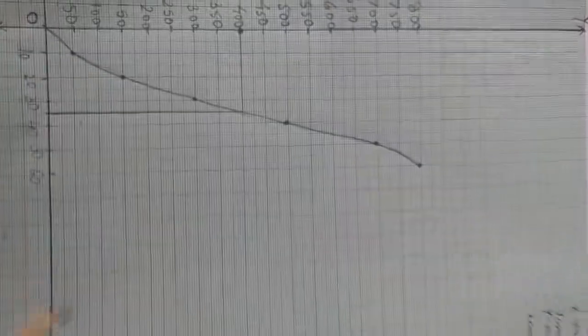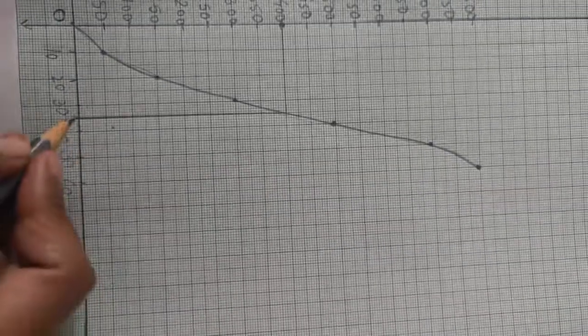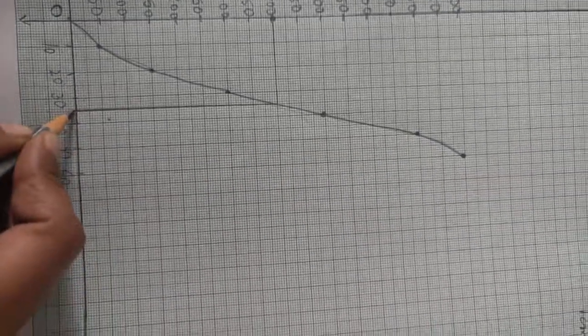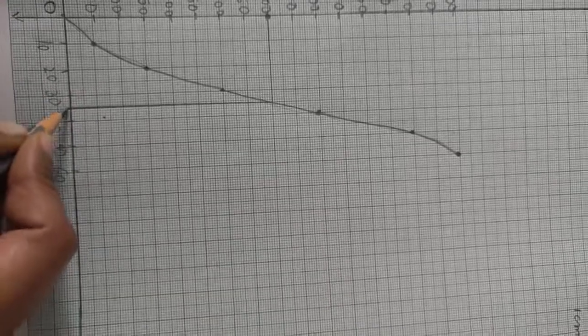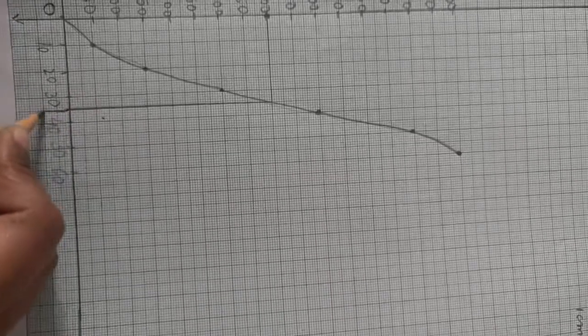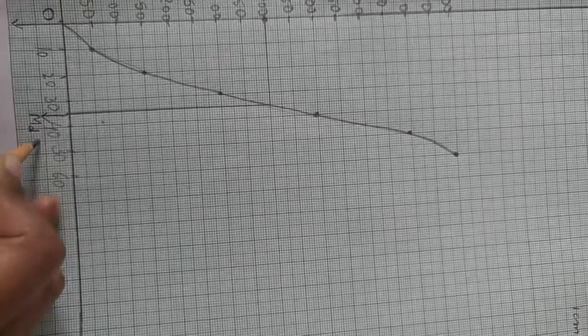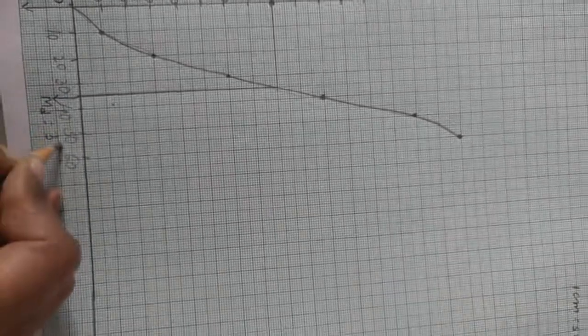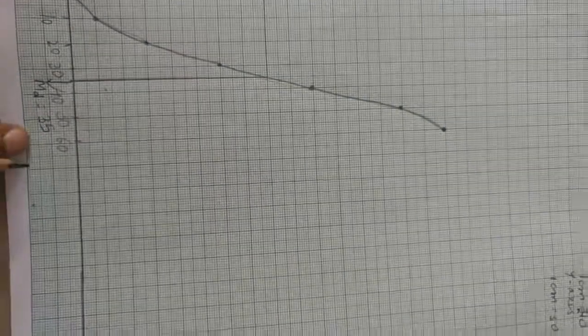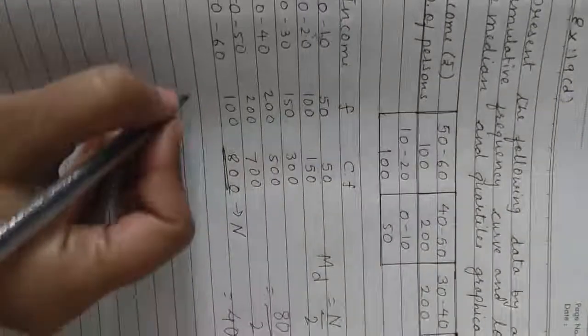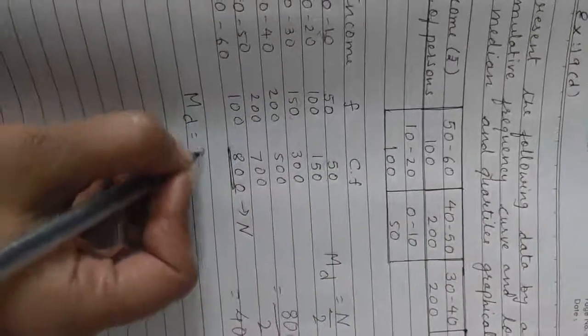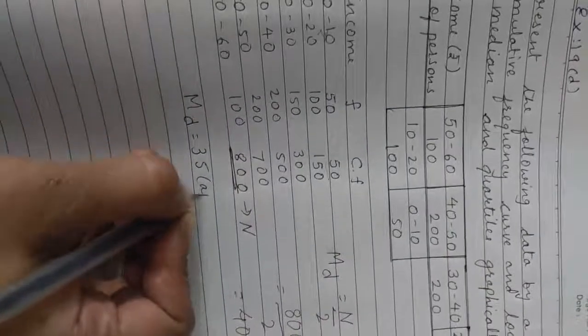So you can see, students, here where this x-axis meet, that point is between 30 and 40 and which is exactly at the mid value. So I write here median. So what is the value of median here? This is 35. So I write here 35. Also, I need to show it on the right hand side of my page here, answer. So median is equal to 35 approx.